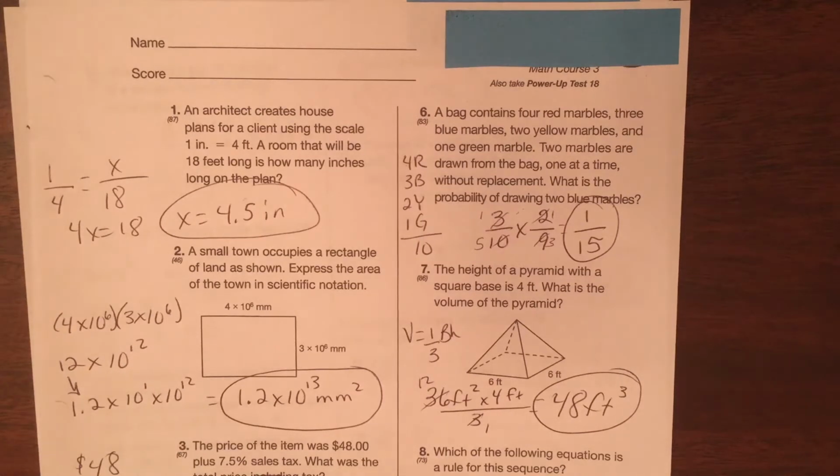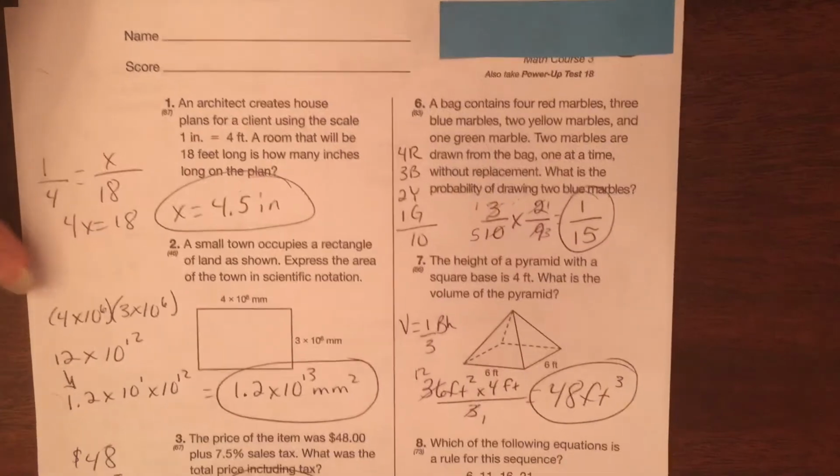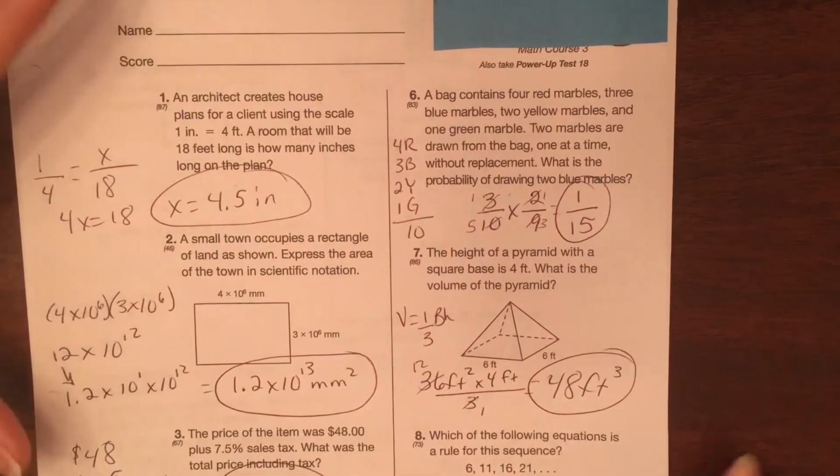Okay guys, we're going to go ahead and check this review before your test coming. Go ahead and put a check mark if you get them right, put an X if you get them wrong. As we go through the procedures, make sure you understand the procedures for the ones that you got wrong. If there's anything you don't understand after going over all of these problems, please send me an email with a phone number so that we can talk about it.